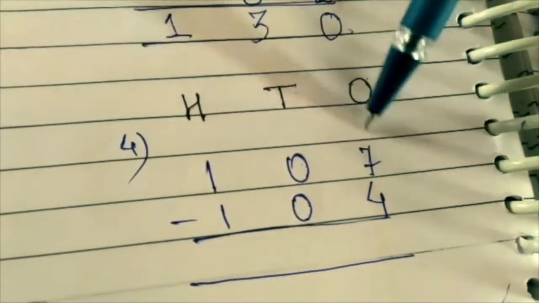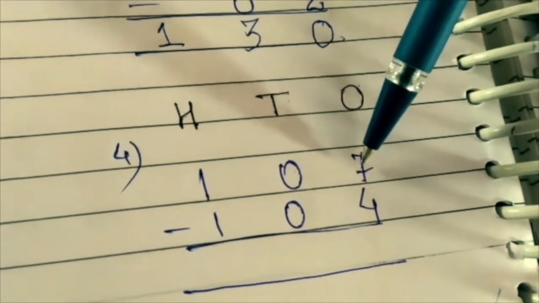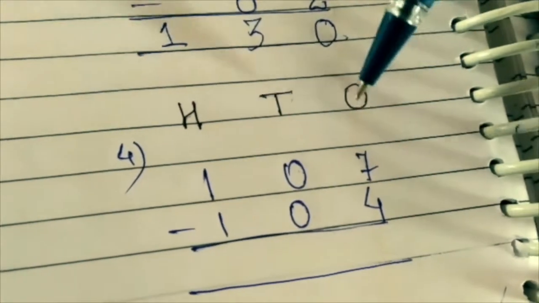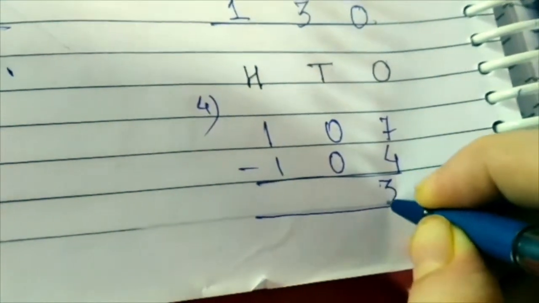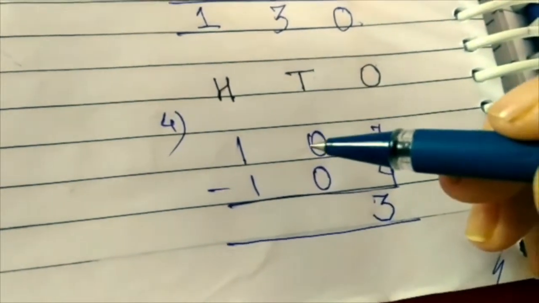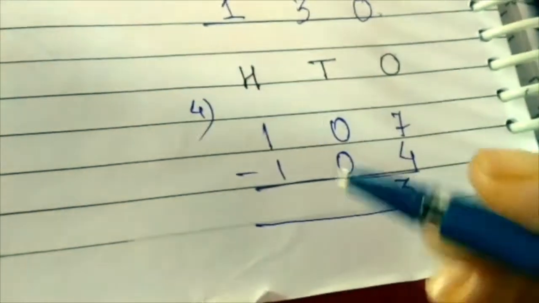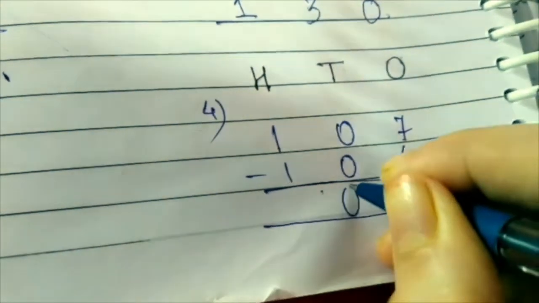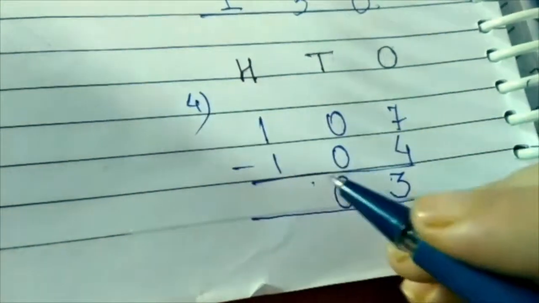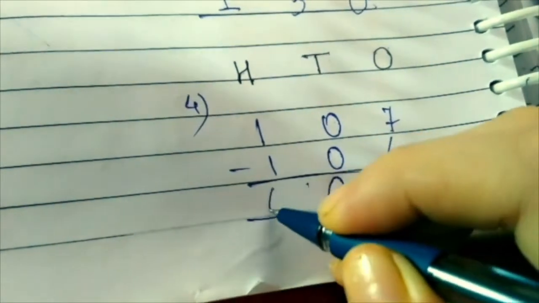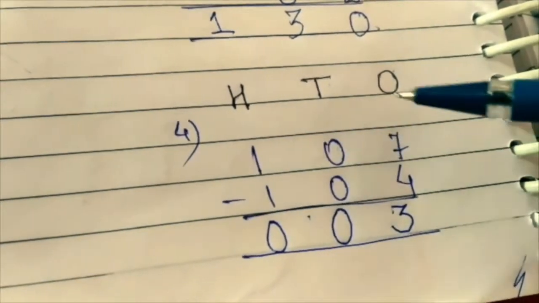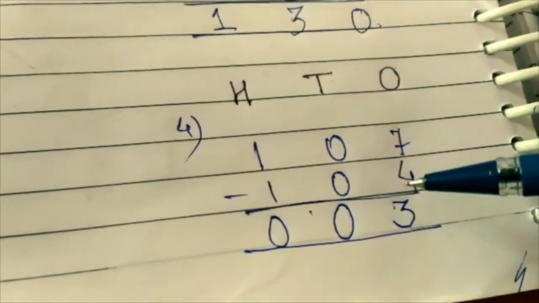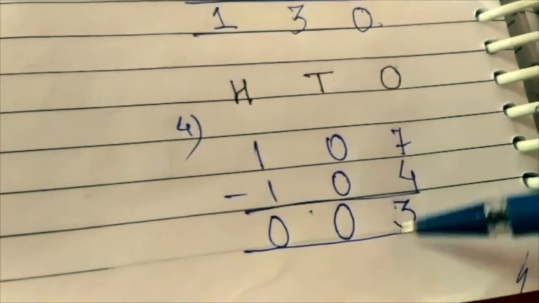Let us solve ones first. 7 ones minus 4 ones is equal to 3 ones. 0 tens minus 0 tens is equal to 0 tens. And 100 minus 100 is equal to 0. So the difference between 107 and 104 is equal to 3. That is 3 ones. I hope you have understood the subtraction.